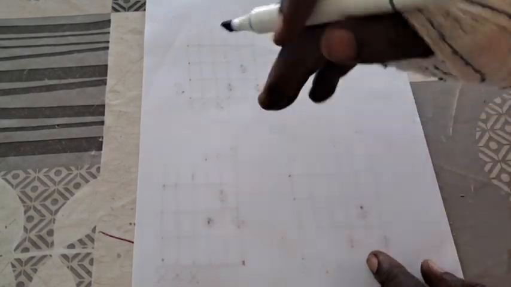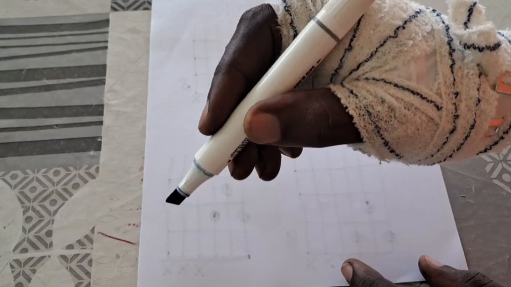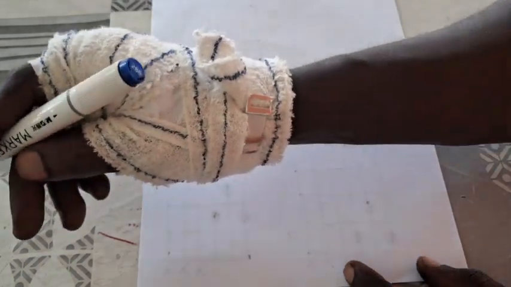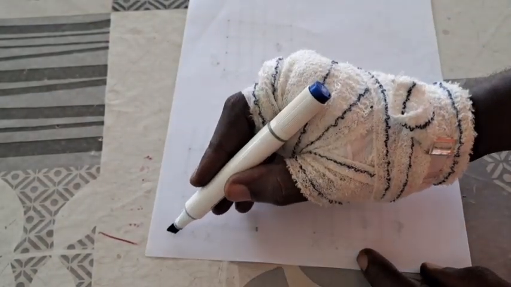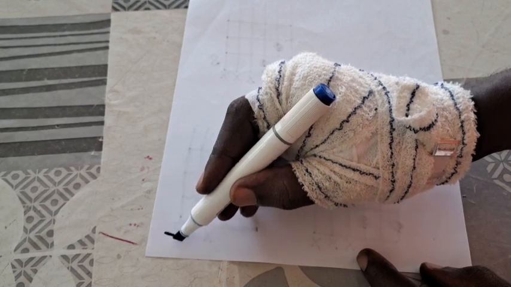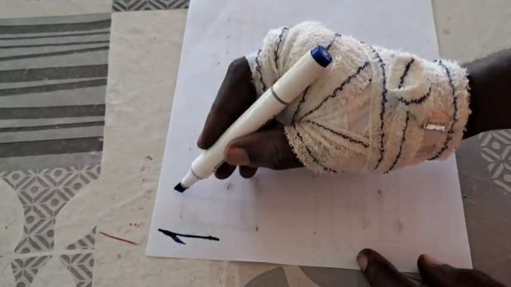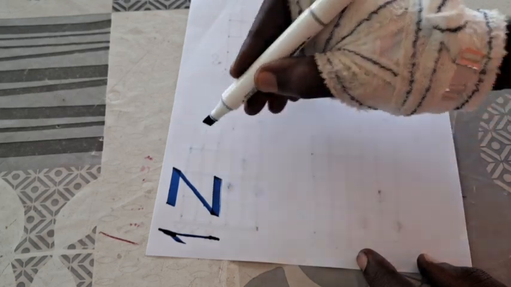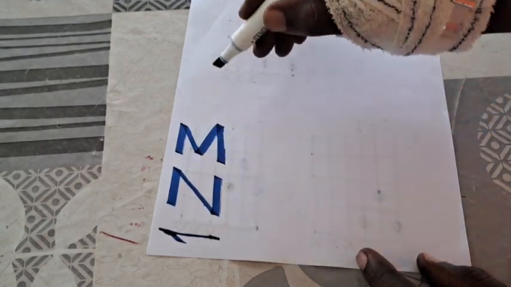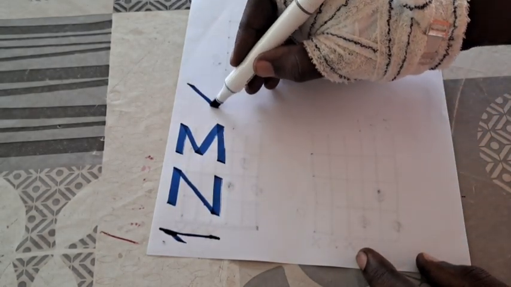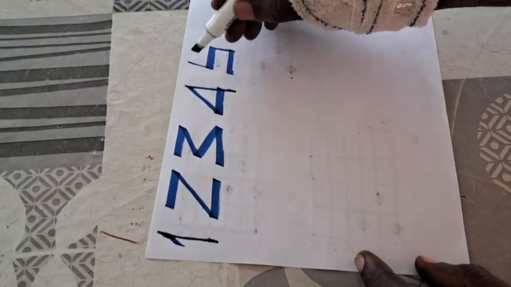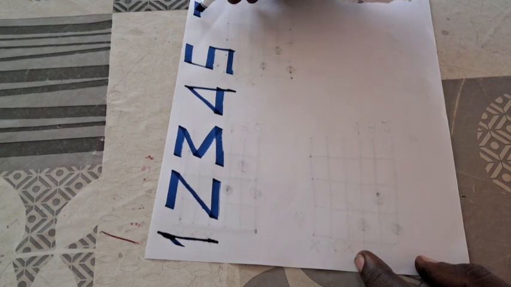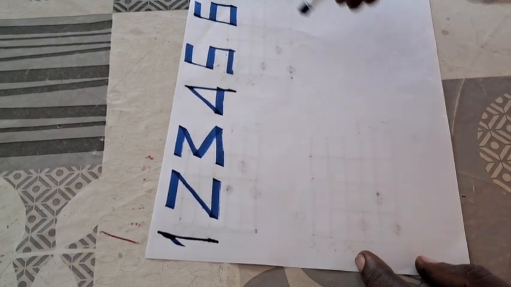So let's have a quick summary on how they were originally created and how they were modified so that we could easily write them in the English numbers. This is the original. 1, 2, 3, 4, 5, 6.